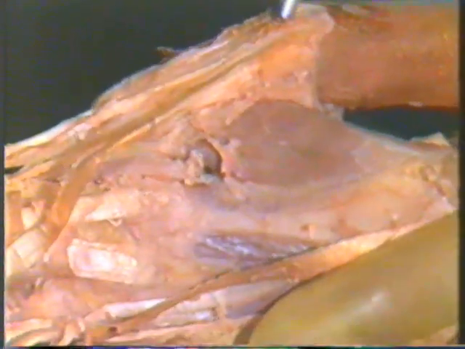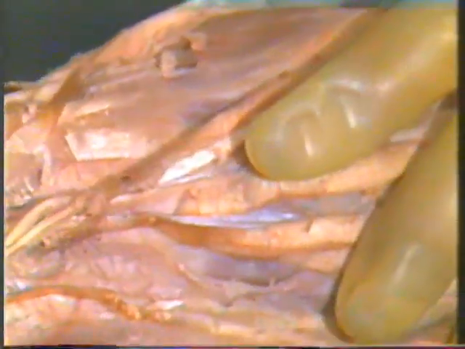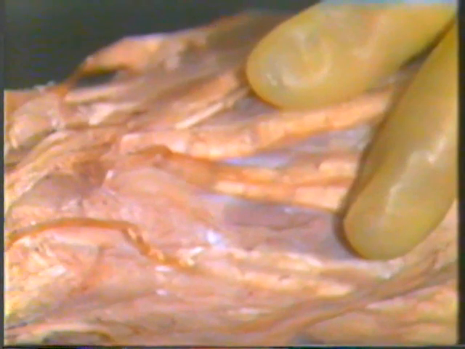This is the extensor pollicis longus muscle. It arises from the back of the ulna, just below the abductor pollicis longus origin.